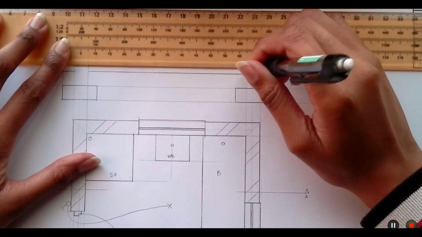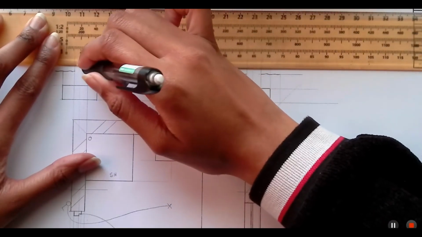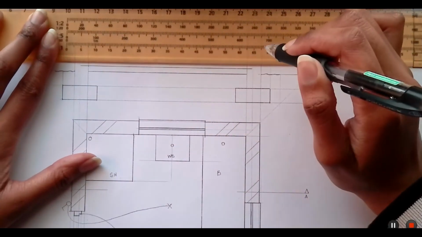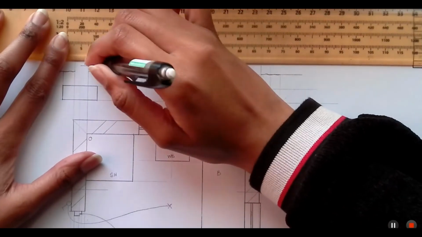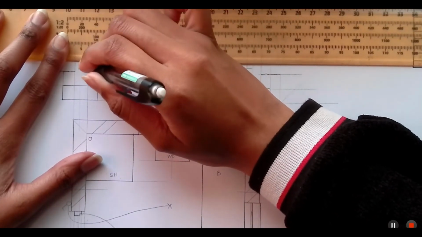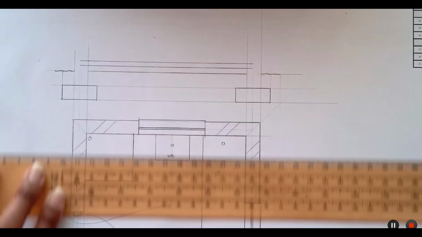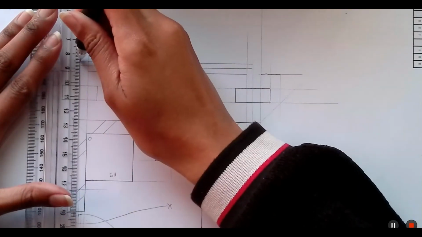Then the hardcore filling will remain inside like that. And then the concrete will go into the wall. So this line here will go into the wall like that. Then another one as well. Like that.